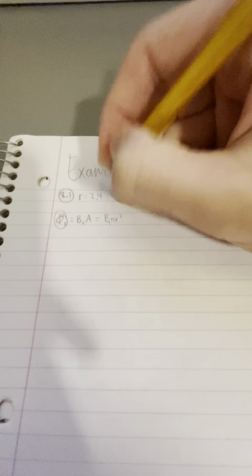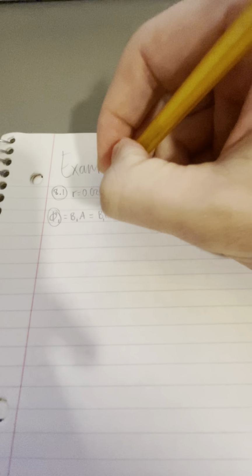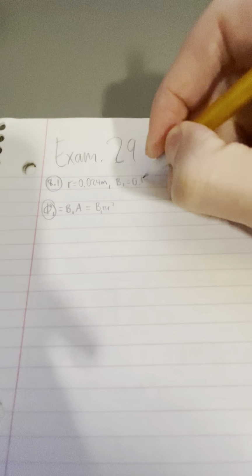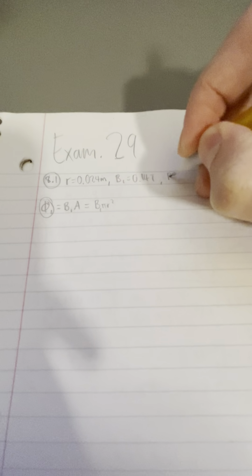We are given, I'll actually write out the givens above here. The radius of the wire, actually instead of centimeters, I'll say 0.024 meters. B1 at time 0 is 0.14 Tesla. B2 at 2 seconds is 0.11 Teslas. This is in the positive z, and this is in the negative z. And the times are 0 and 2.